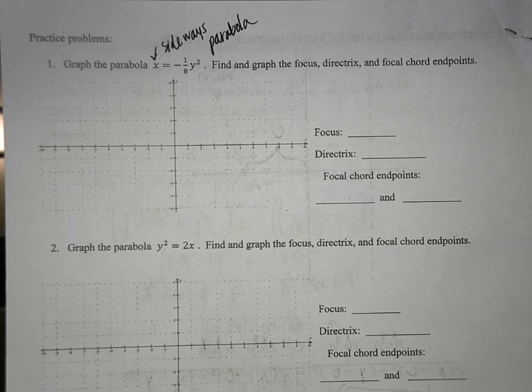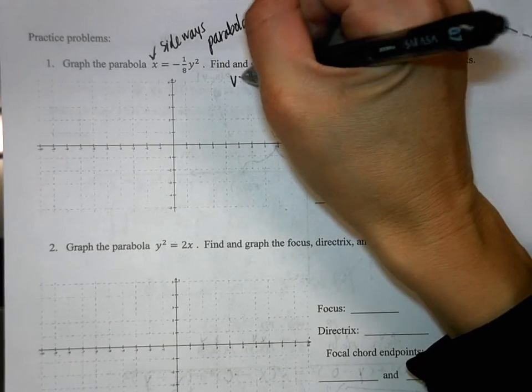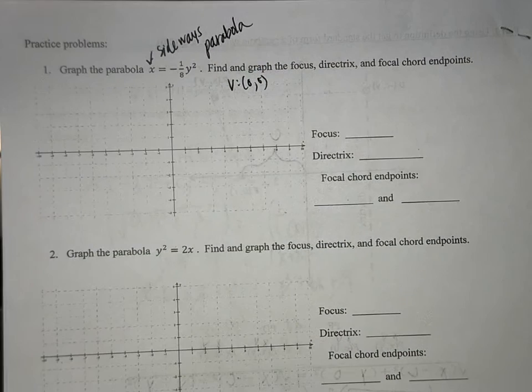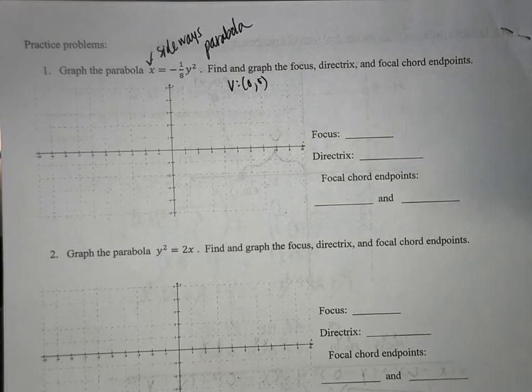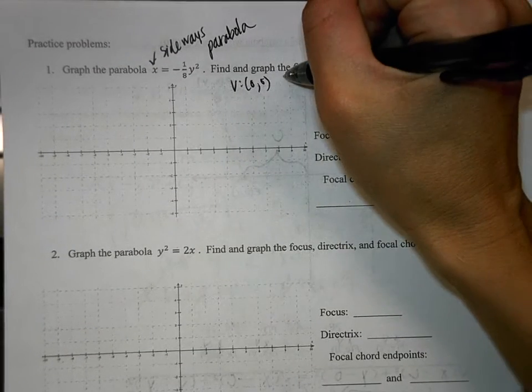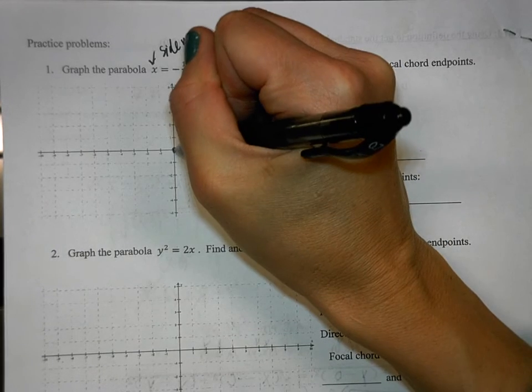Okay, what would be my vertex on this one? Vertex is 0, 0. And what direction do you think this parabola will be going? Will it be curving to the right or curving left? Left, good. And why will it be going left? Because it's a negative in front, good. So let's make a point at 0, 0.